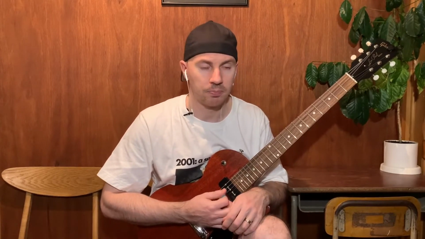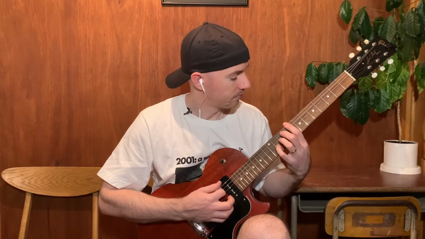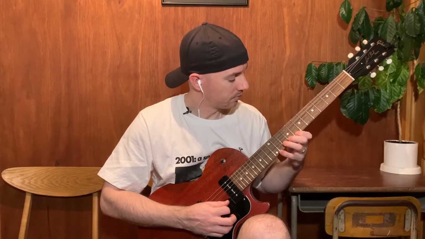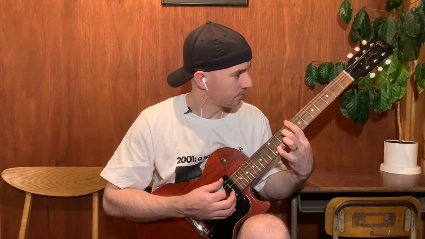The seventh is the Locrian. This is a minor 7 flat 5 chord, half diminished, or if you're just playing the triad, it's just a diminished triad. So this scale is characterized by the lack of a natural fifth.